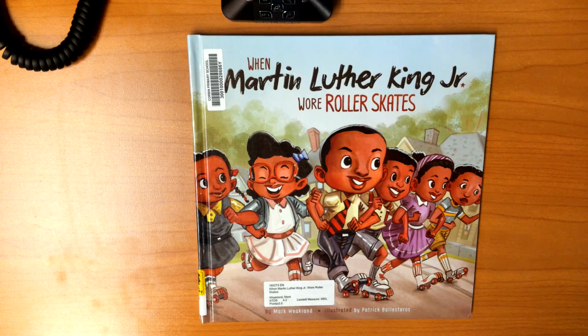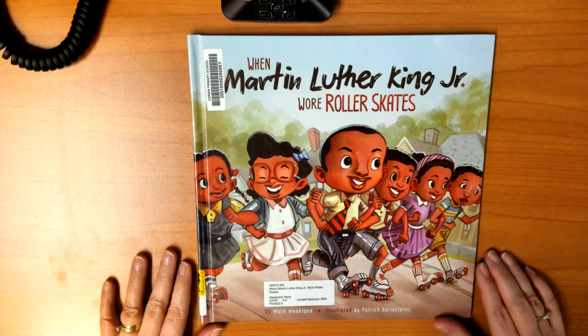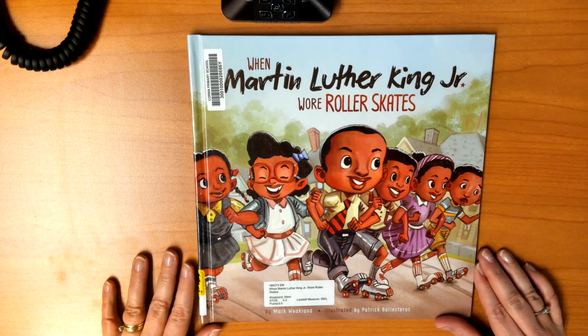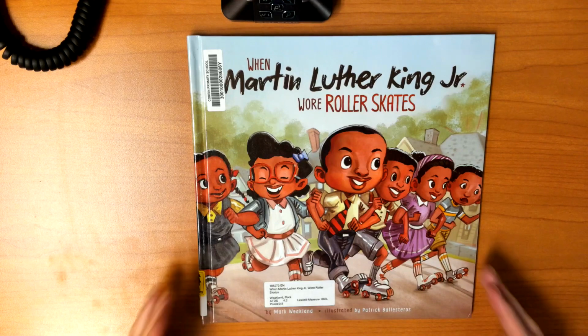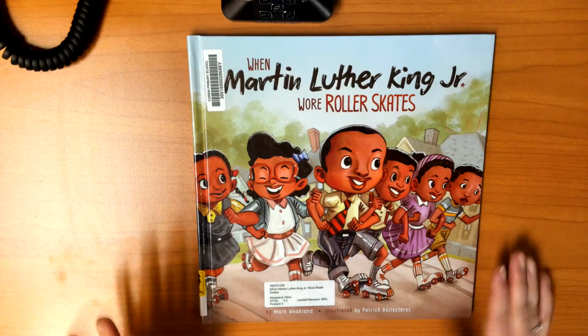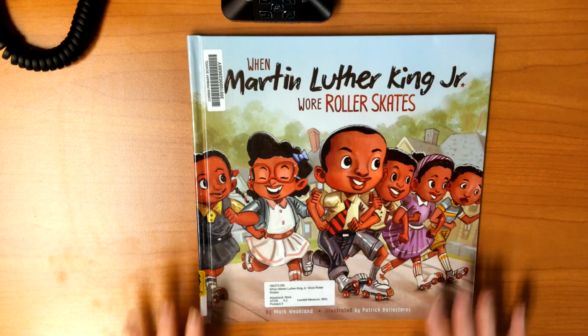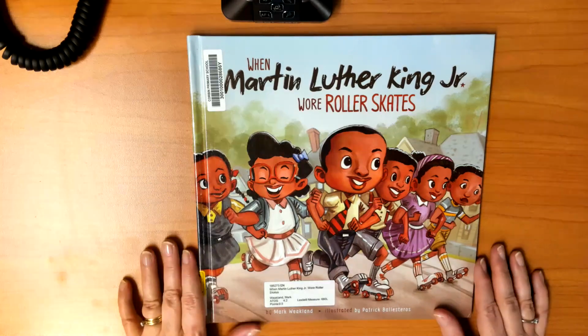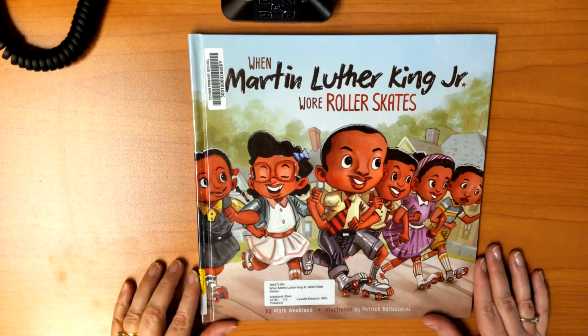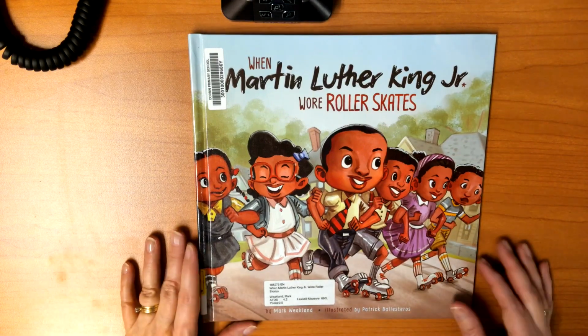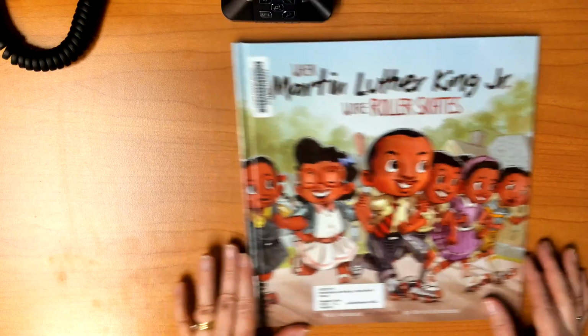When Martin Luther King Jr. Wore Roller Skates by Mark Weakland, illustrated by Patrick Ballesteros. Now, this is a biography, and a biography is a true story of someone's life. It's factual. It's about a true person. So it is a nonfiction book because it's about a real person who really lived. But this tells his background, tells about his childhood, and also tells about some of the things that he did when he was an adult.